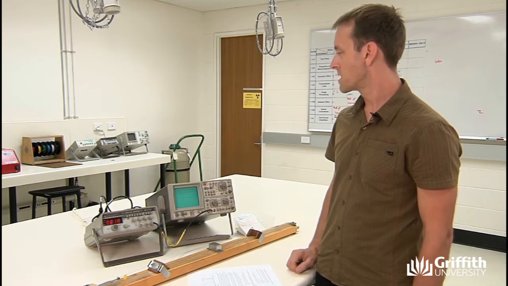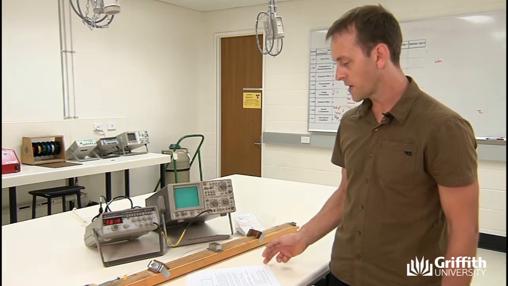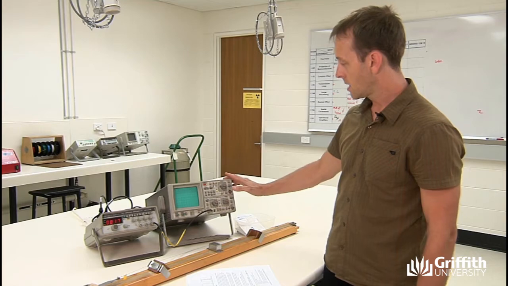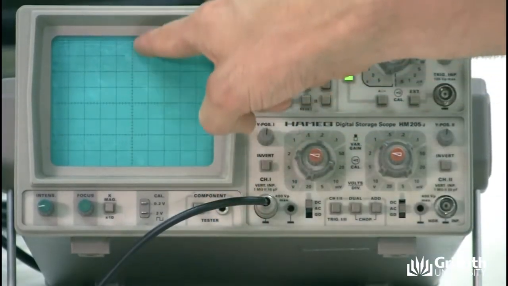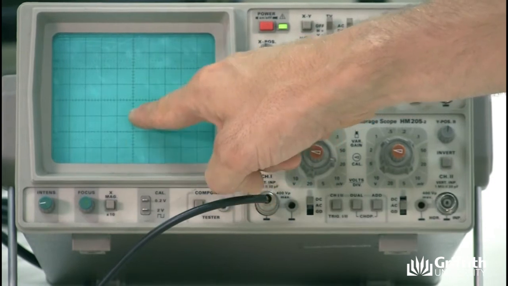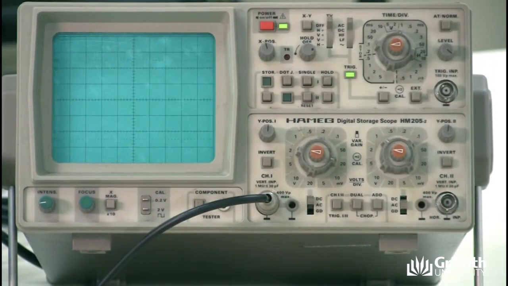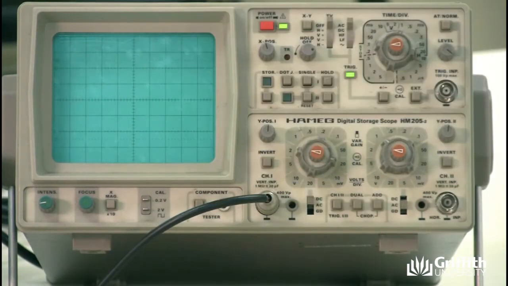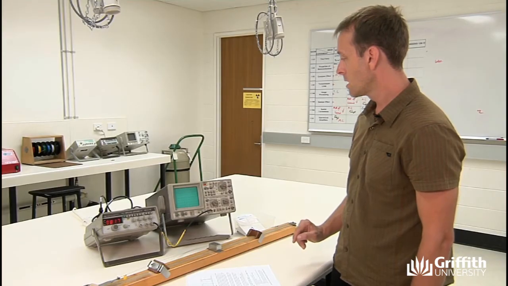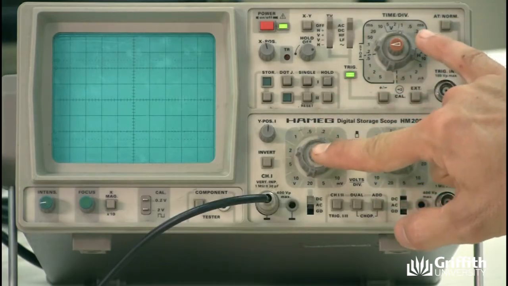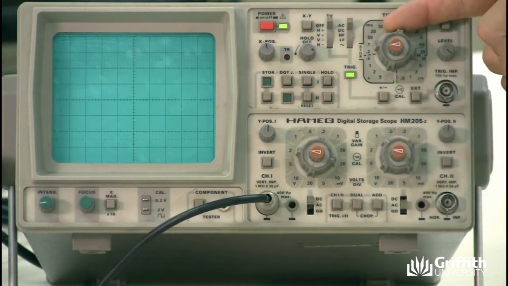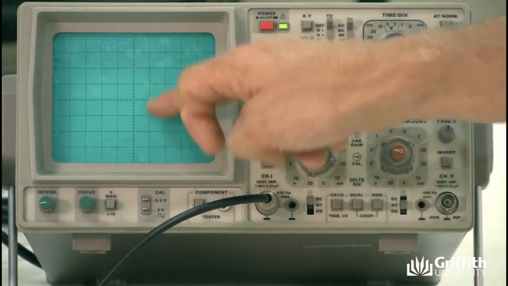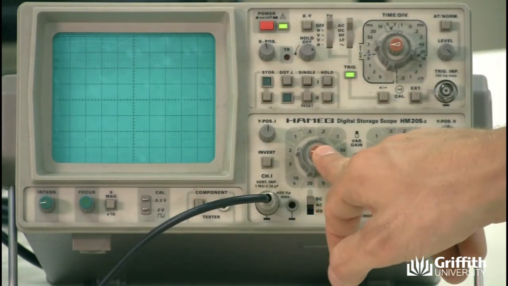So first of all, let's set up the CRO. There are a couple of things that I'd like to mention with the CRO. You have a scale here. On the vertical scale, we're seeing voltage, so each one of these divisions results from a certain voltage. And on this scale here, it's time. So we're basically graphing voltage as a function of time on the CRO. We can change the scale. We have control over the scale with these 2 knobs. This one changes the time division, which is the horizontal scale, and the vertical scale is controlled here with this one, the voltage division.